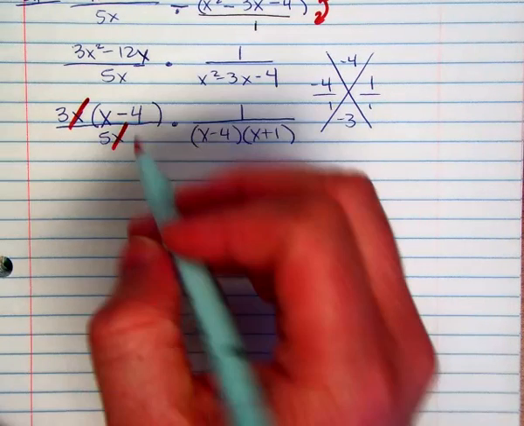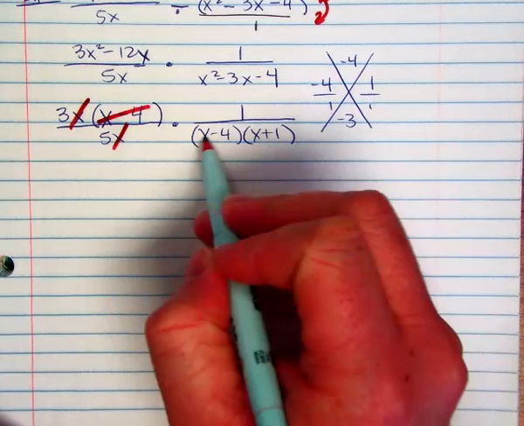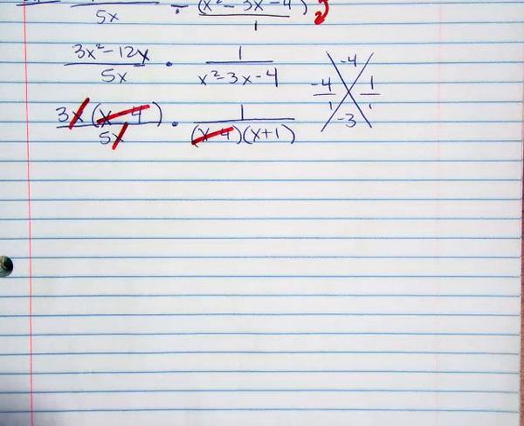We very clearly have x minus 4 and x minus 4. Those ones should cancel very easily. They are exactly the same. And now we multiply whatever's left.